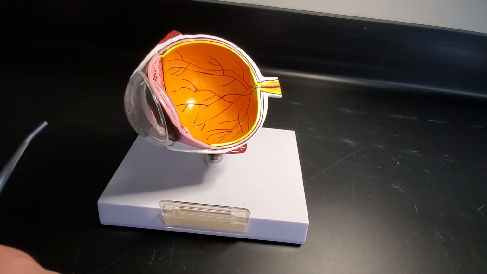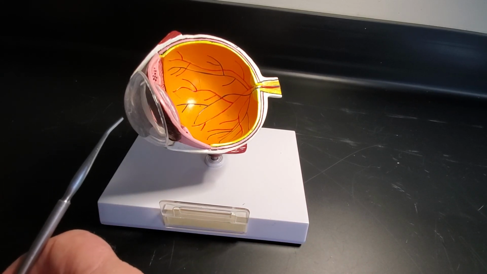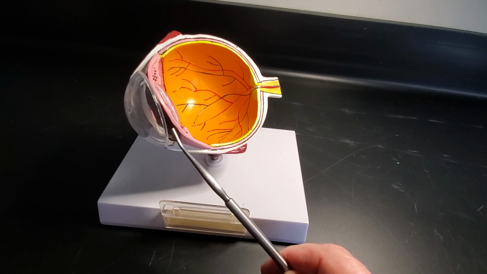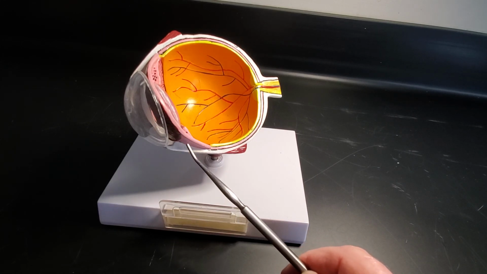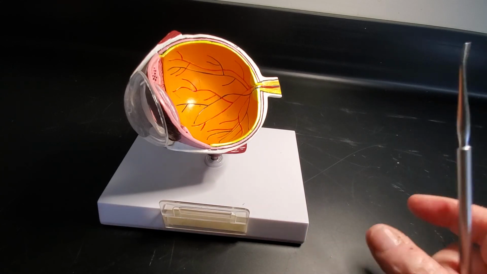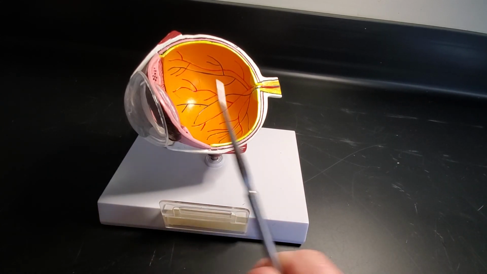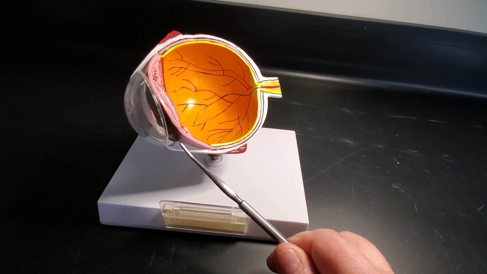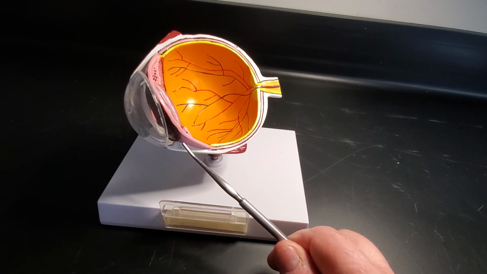Aqueous fluid exerts a certain amount of pressure on the eye, and when you have an eye exam and they puff a little air against your cornea, they're measuring the intraocular pressure, which should be somewhere between 7 and 12 millimeters of mercury.